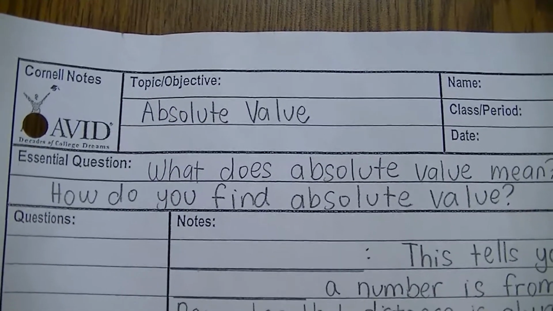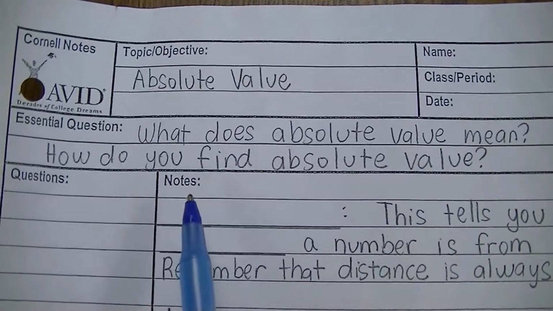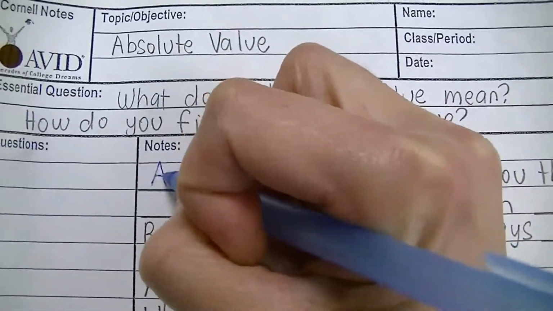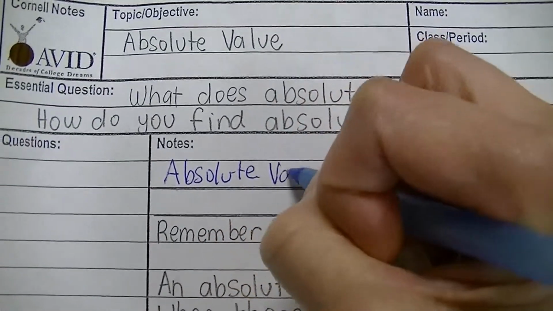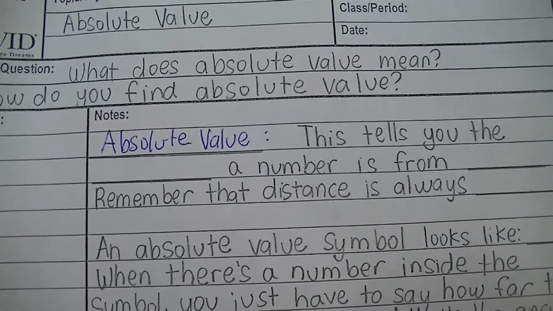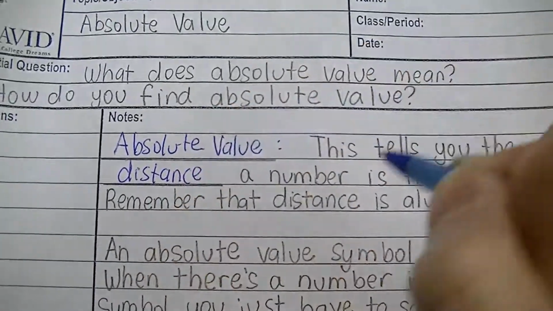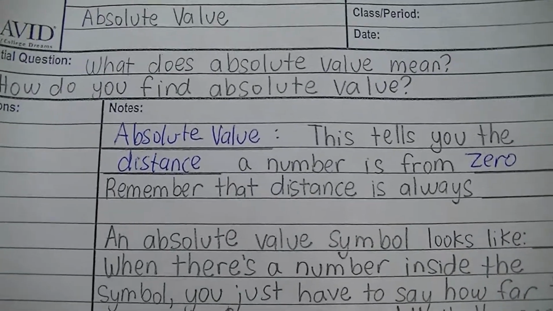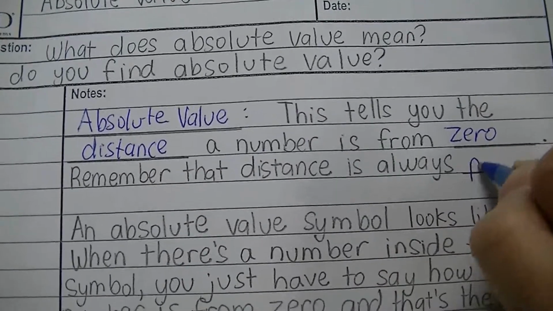Today's notes have to do with absolute value. Essential questions are, what does absolute value mean? And how do you find absolute value? So our first definition is absolute value. This tells you the distance a number is from 0. And from previous notes, you need to always remember that distance is always going to be positive.